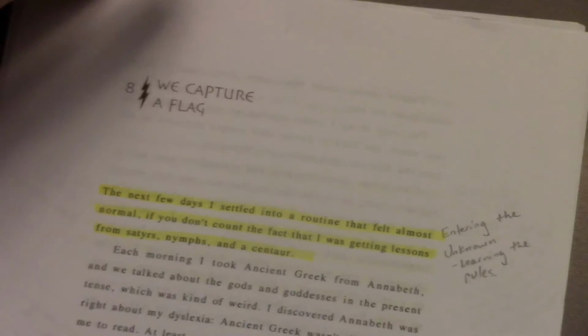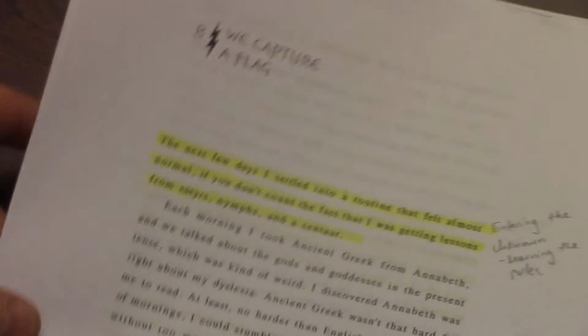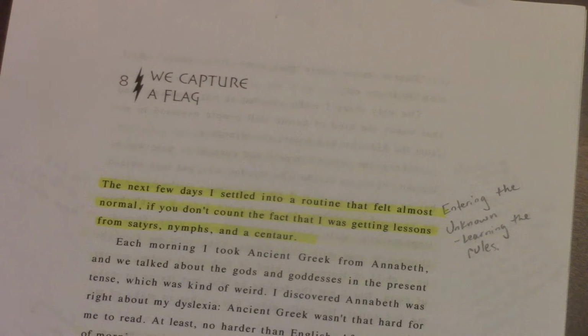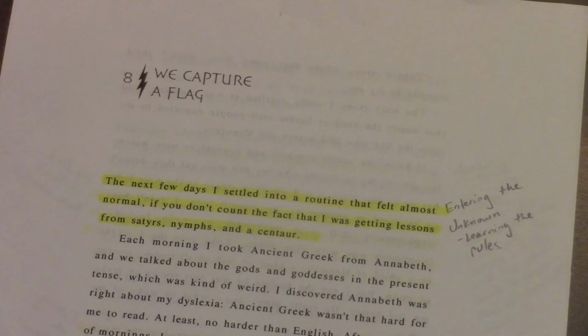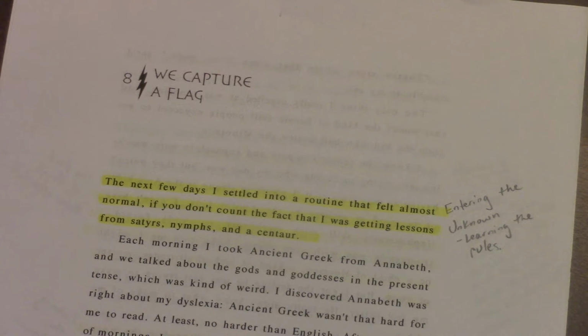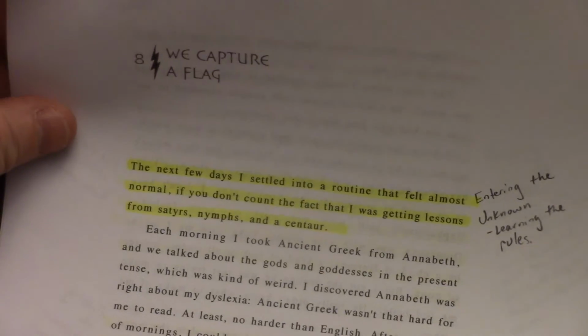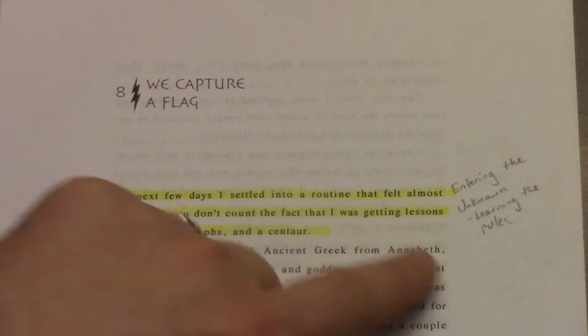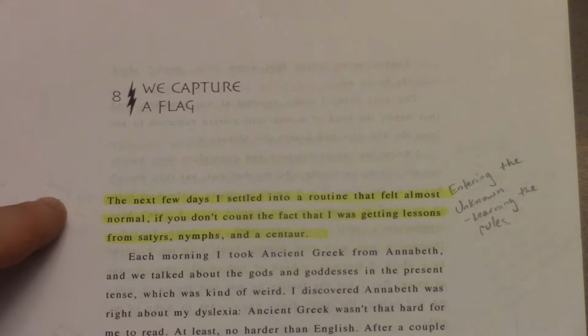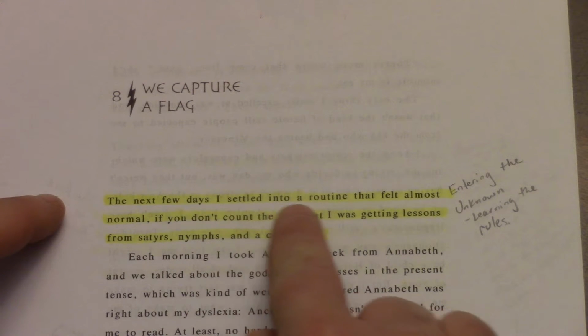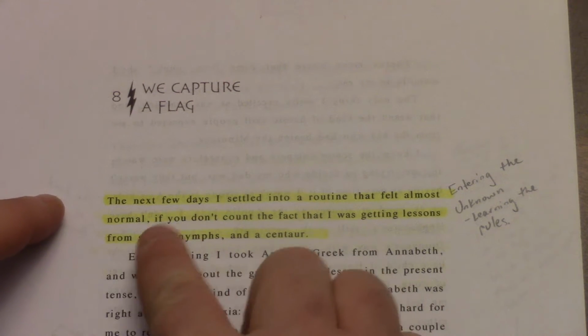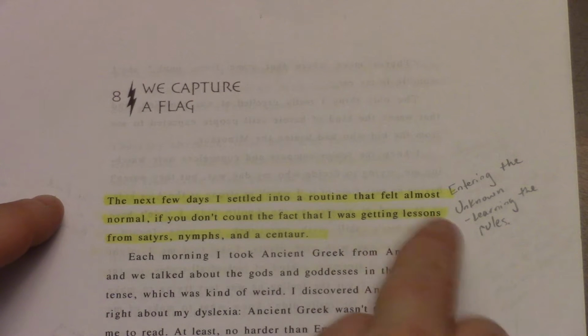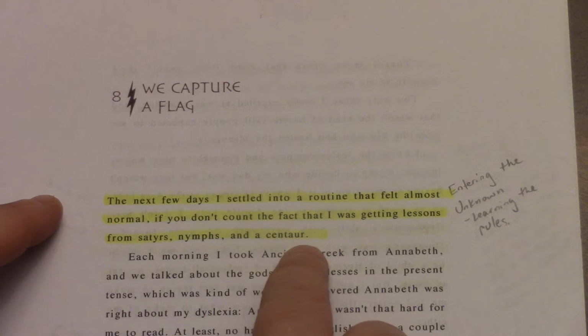I did some highlighting, not a ton, but I did some, just to kind of show you how you can pick out parts from chapter 8 and annotate them to align with different stages of the hero's journey. So I highlighted the next few days. I settled into a routine that felt almost normal, if you don't count the fact that I was getting lessons from satyrs, nymphs, and the centaur.